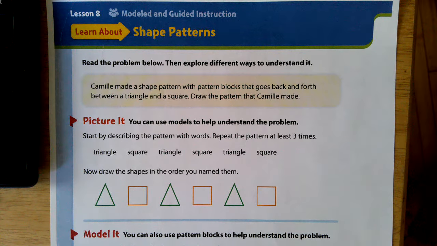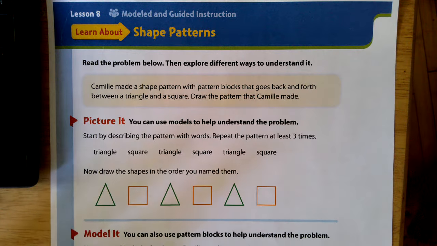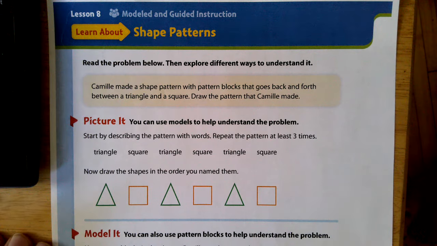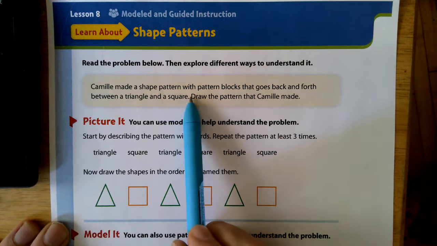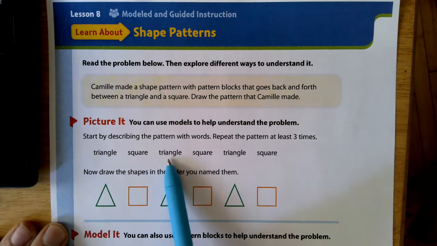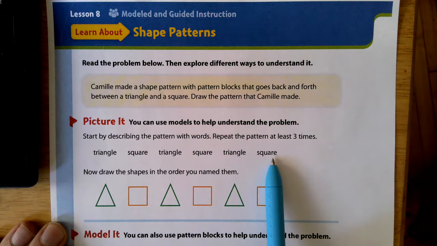So you can use models to help us understand the problem. So we're going to start describing the pattern with words. We're going to repeat the pattern at least 3 times so we can make sure we have a greater understanding of what the pattern is. So we write the words out. So between triangle and square. So triangle, then square, triangle, then square, triangle, then square.